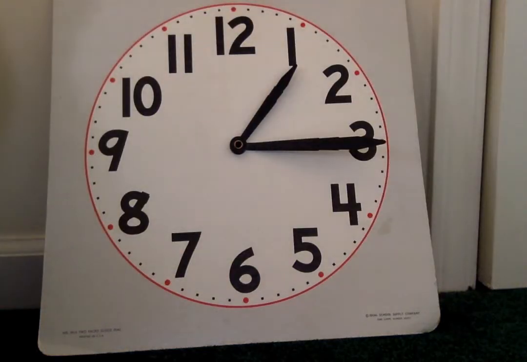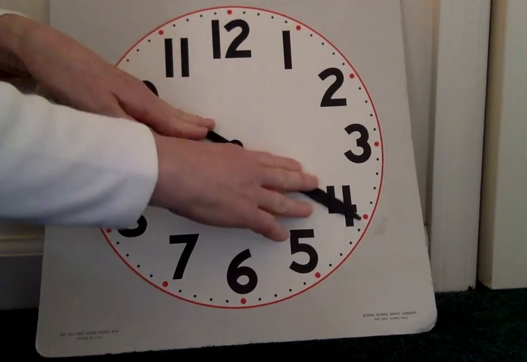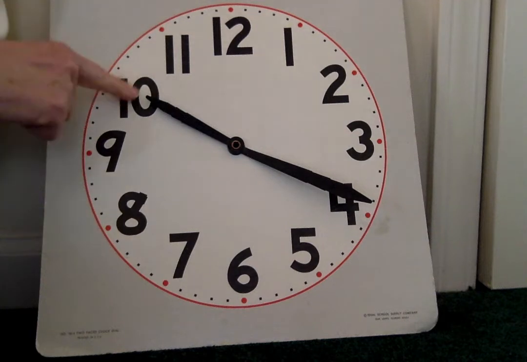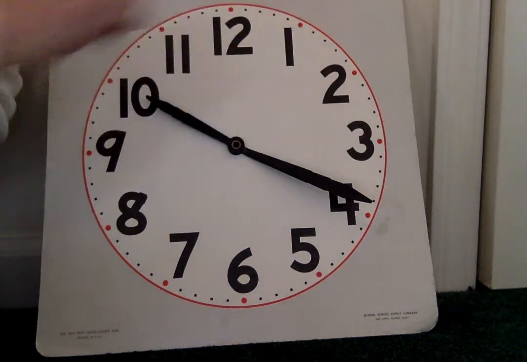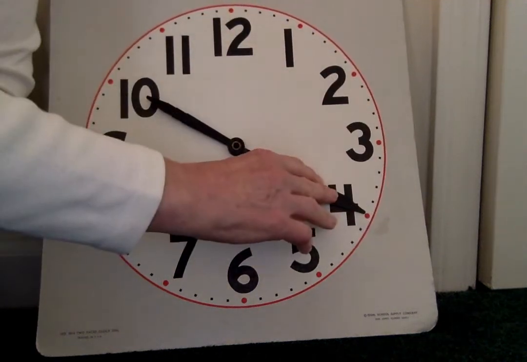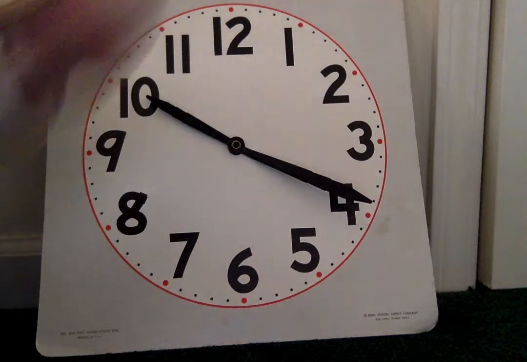Number 2, the clock looks like this. Baby gets to talk. Baby's first. Baby says 10. Now you're going to say how many minutes after 10 because we're past the 12. Let's count. 5, 10, 15, 20 minutes after 10. So we can write that as 10 dot dot 20.